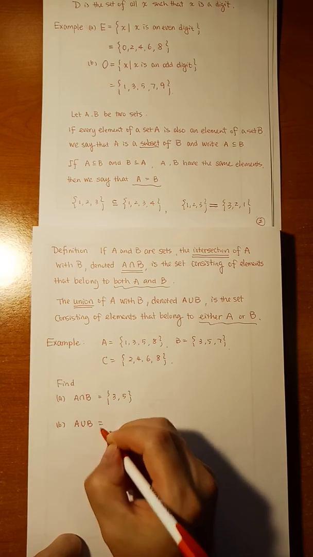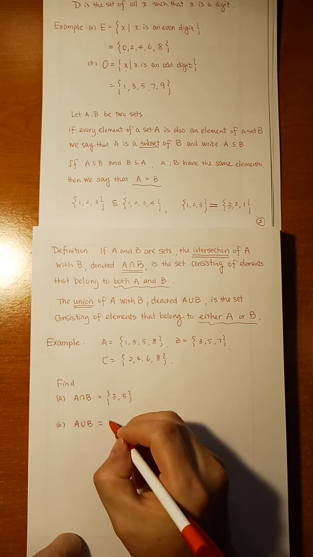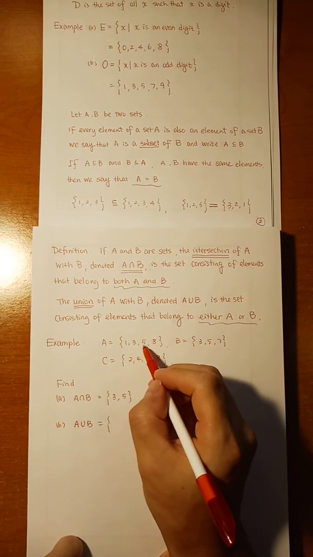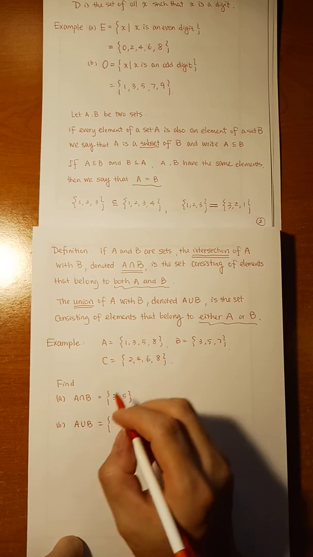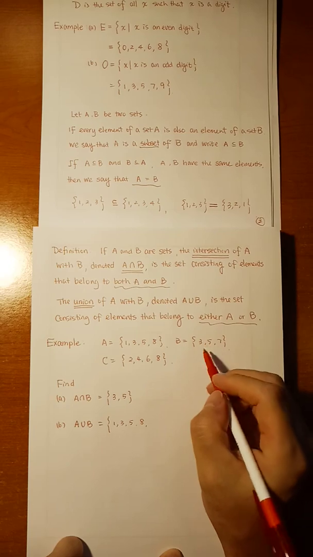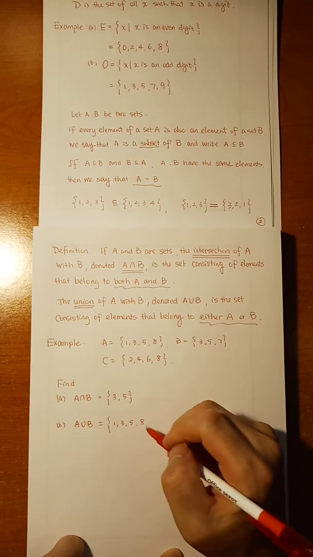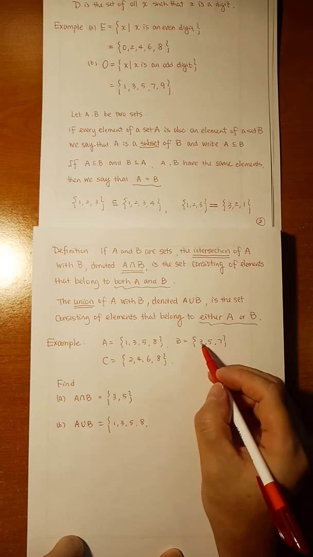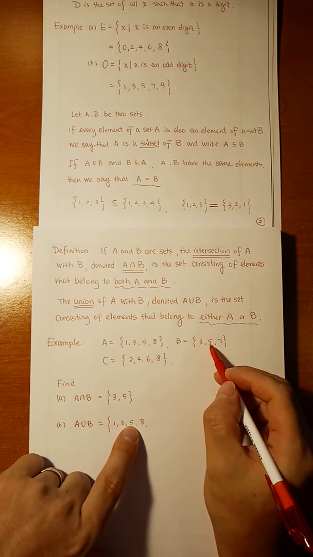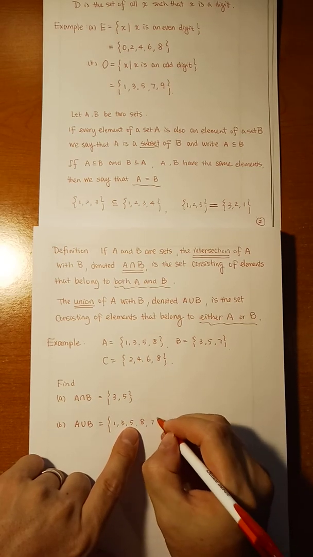And second, let's talk about union, A cup B, either or. So first, you just copy the first set, 1, 3, 5, 8. And second, you check which elements in B are not copied. Okay, 3 is in B, but it's already copied, you don't need it. 5 is already copied. 7 is in B, but not in A, so you add it, you join it.